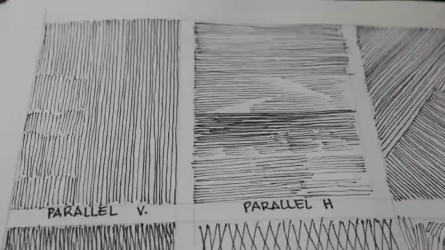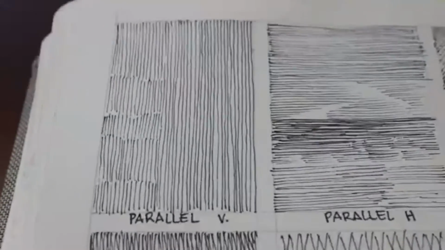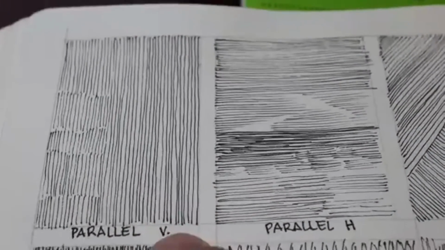So here we have parallel grids. It's called a parallel hatch. This one's a vertical. And if you notice, for example, here, where I kind of break the line, I could put them pretty evenly at the same distance, knowing that I could put them closer or wider from each other, right? That would create a different look.